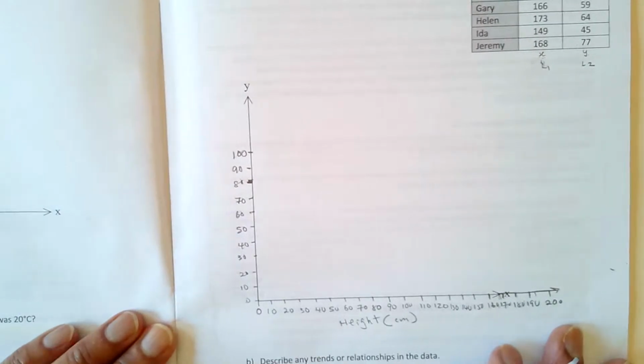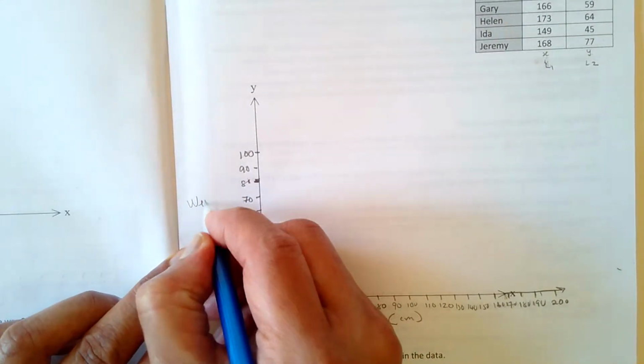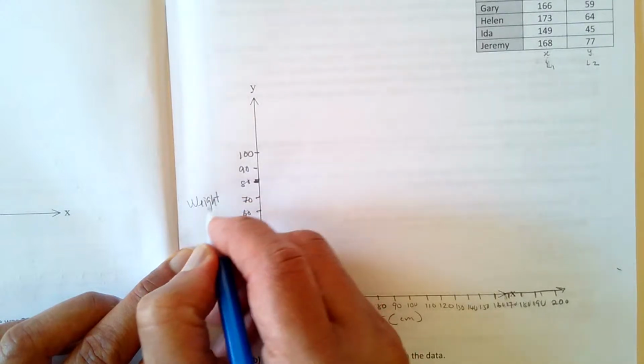And this refers to weight, in kilograms.